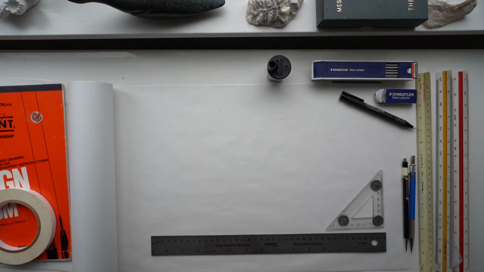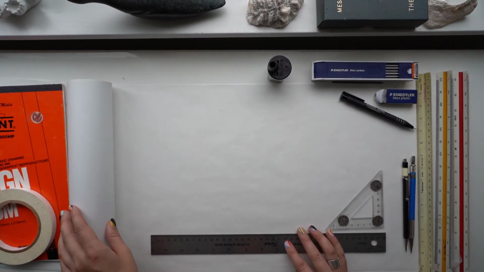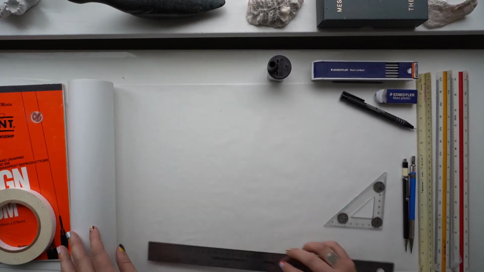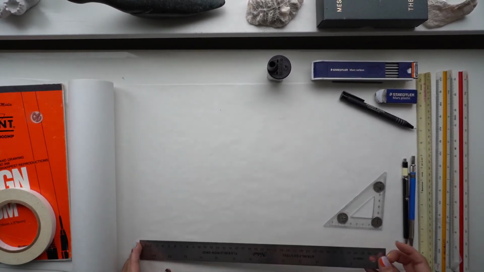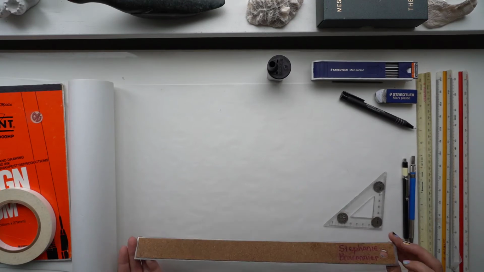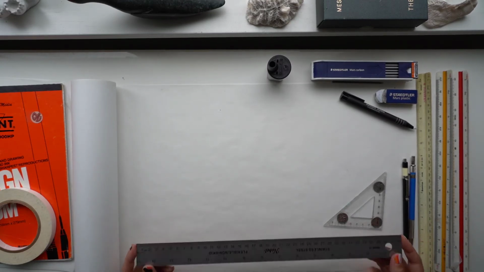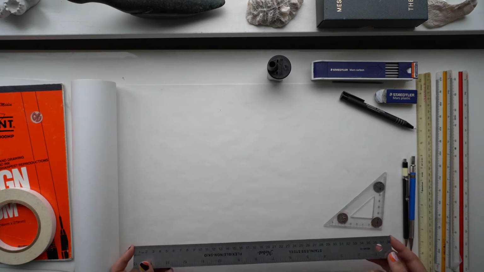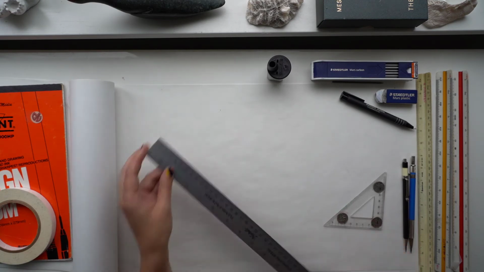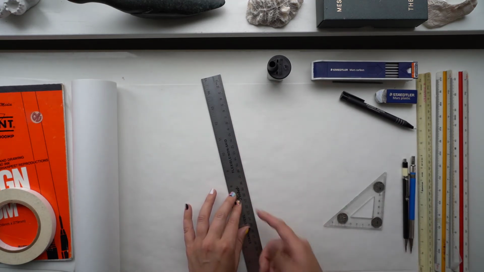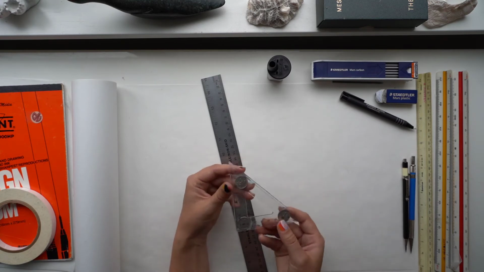I'm drawing on trace paper today. You probably all have that. You just roll it out and we can tape it down at the edges if we want to keep it in place. This is a ruler. We call it a straight edge, and it has a cork backing so it doesn't slide around on the page. I recommend that you do use metal rulers as opposed to plastic ones. This is really useful because you can use it to cut along with an X-Acto knife when you're making models, and the edge won't get all cut up like a plastic one would.